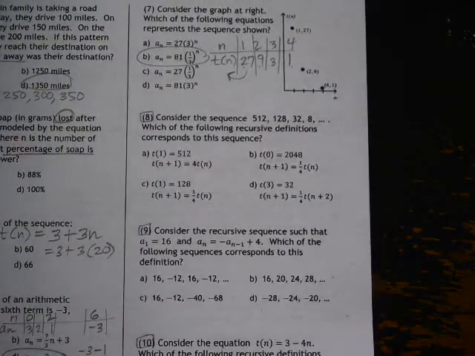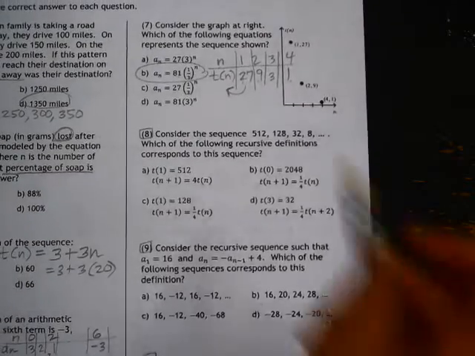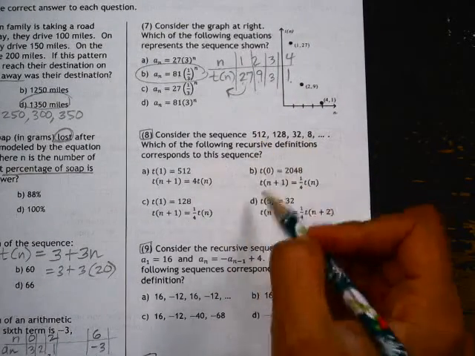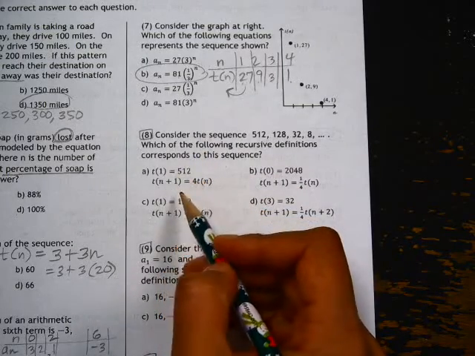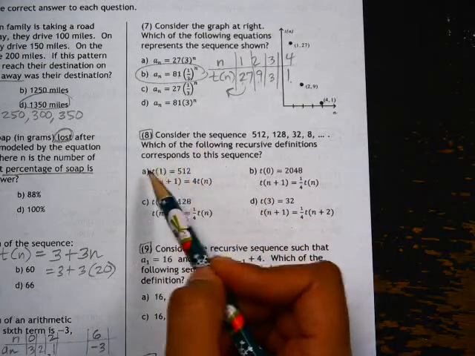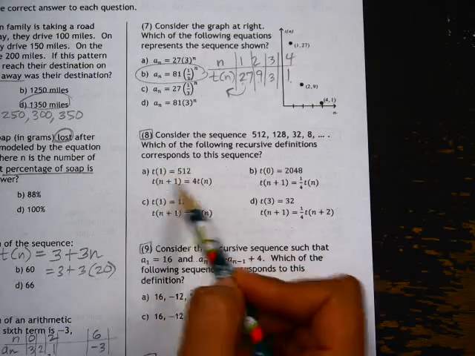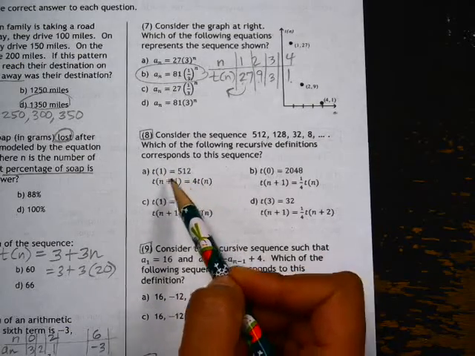Alright, in this video we're going to do 8 through 10, which are all related to recursive definition. So considering this sequence, which recursive definition corresponds? Every recursive definition has two parts: the term that's given as well as the equation. So let's look at this first one.